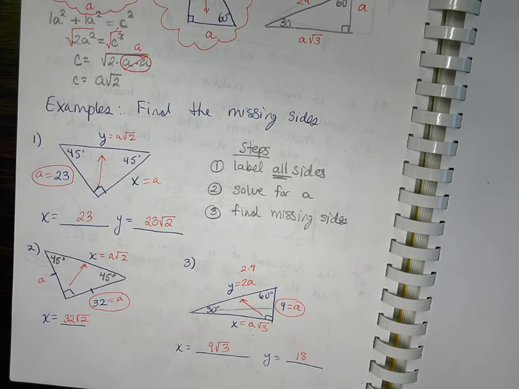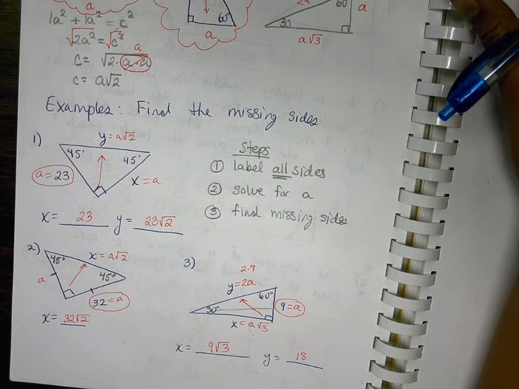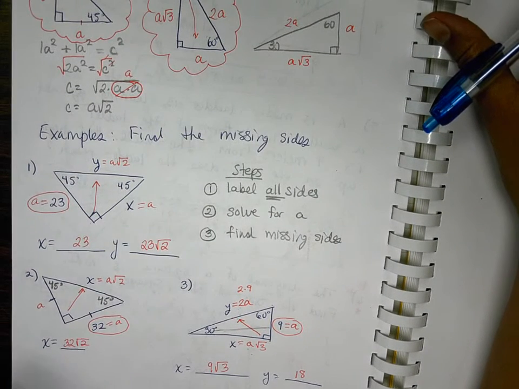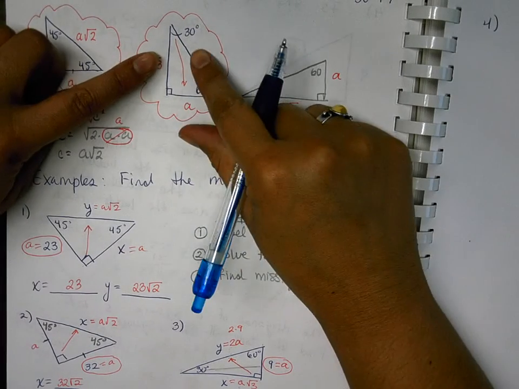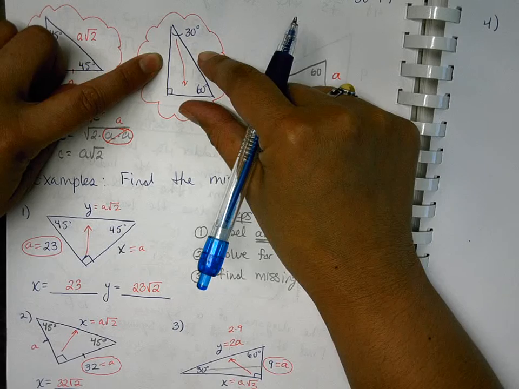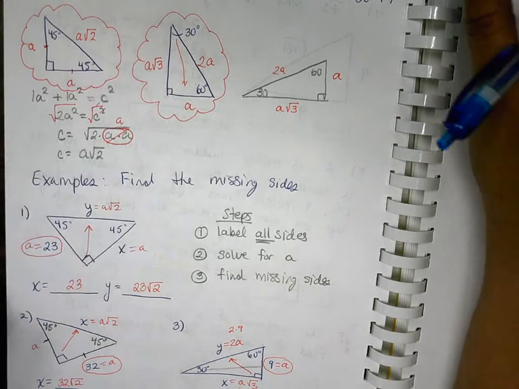Okay, I'm going to do one more. Number 4. And I can tell some people are still writing, so I'm going to leave this here. On number 4, I'm going to have you draw 30, 60, 90 like this. But do not label any of the sides. Just draw your 30, 60, 90 upright like this without labeling any sides.